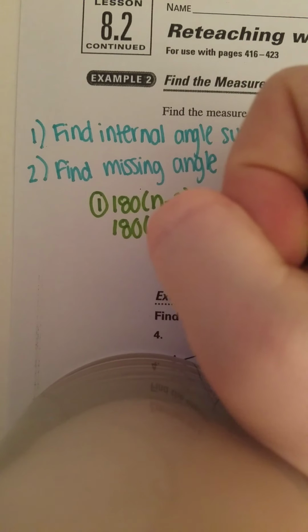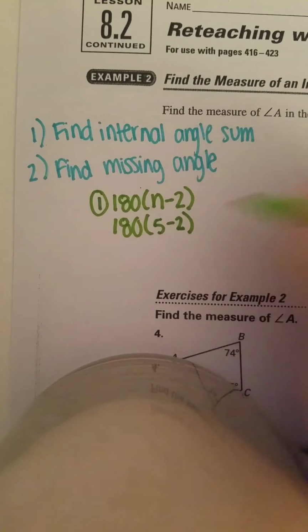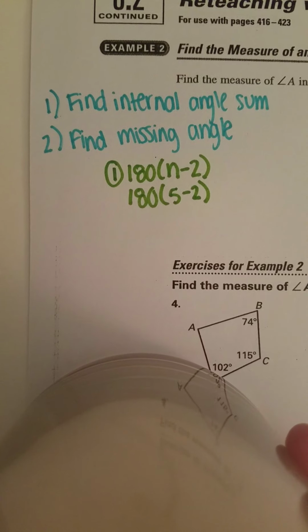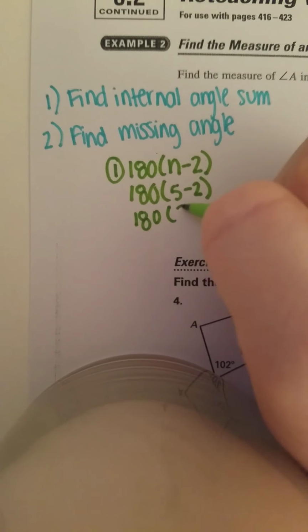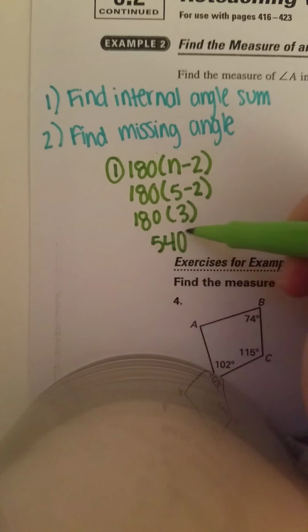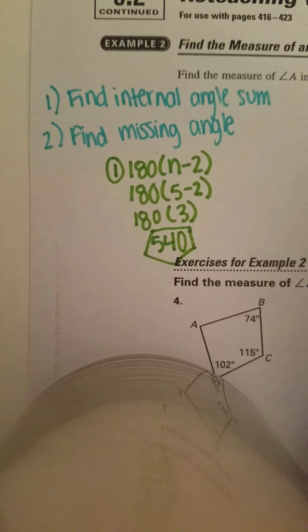So we're going to come back over here and plug 5 in for n. So then we have 180 times 5 minus 2. 5 minus 2 is 3. 180 times 3 is 540. So all of the internal angles in this shape add up to 540 degrees. Now, step 2 says we have to find the missing angle.